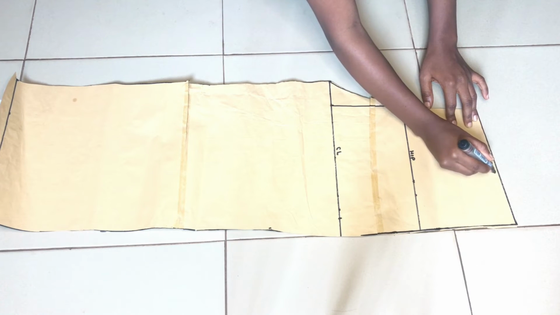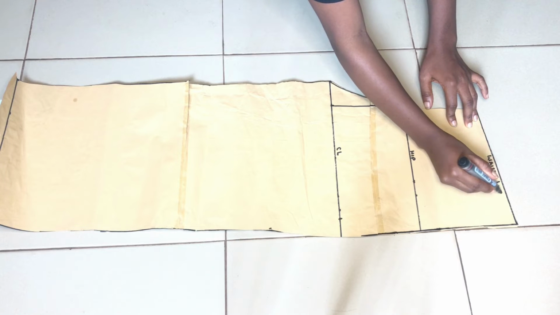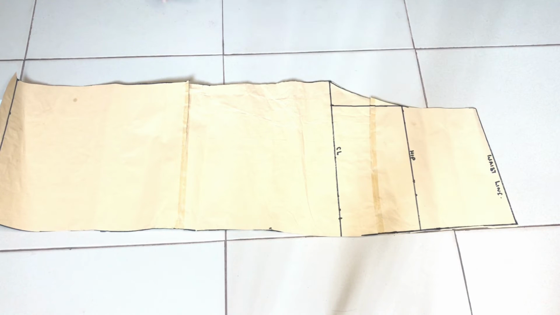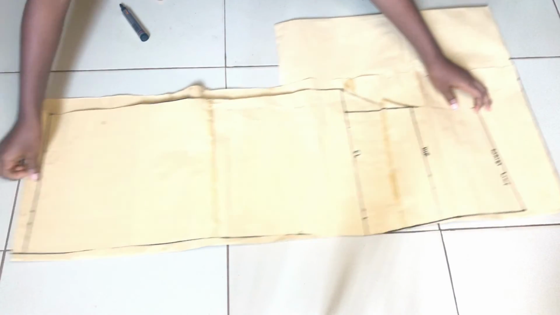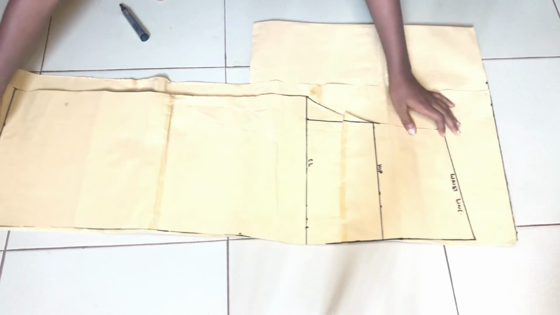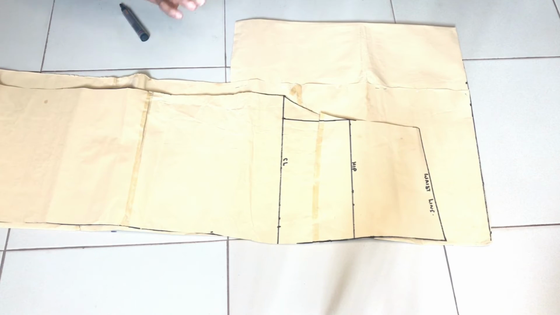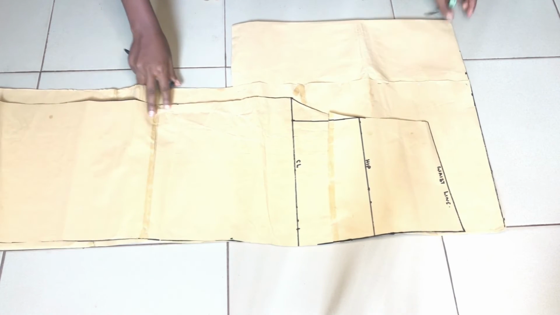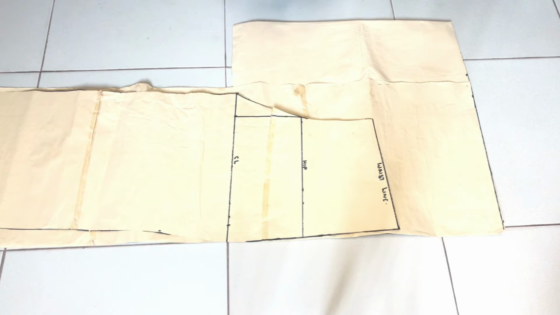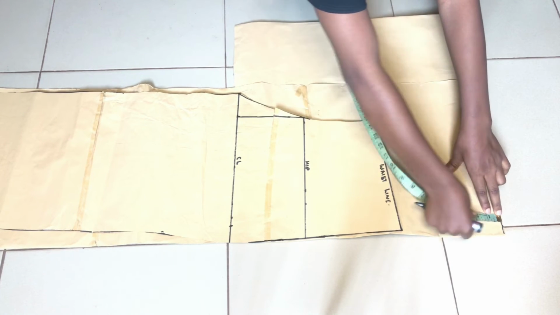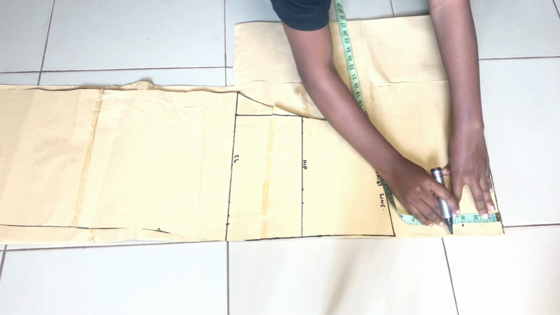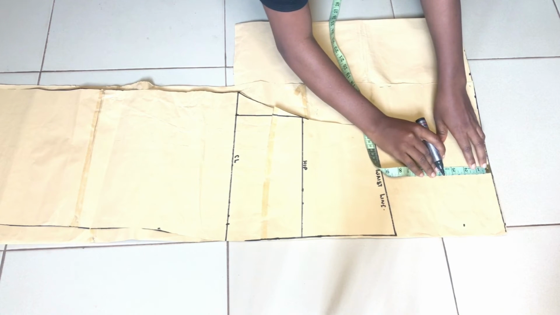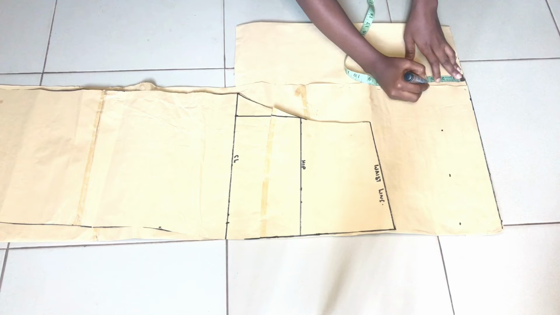So to cut the back part of this pants, the back panel is going to be bigger than the front panel, especially on the crotch extension line. So this is what I'm doing. I'm going to take my 3 inches for my band, the same thing I did for the front panel.